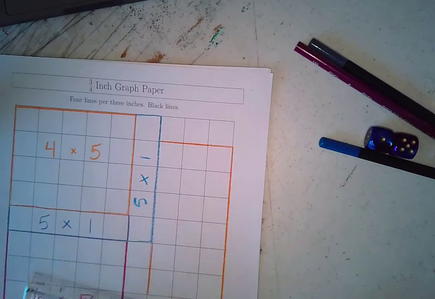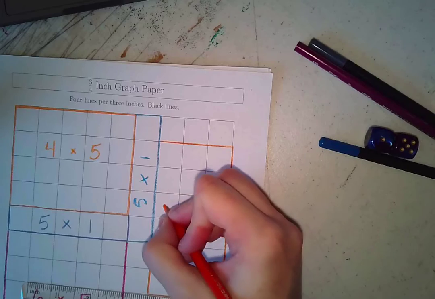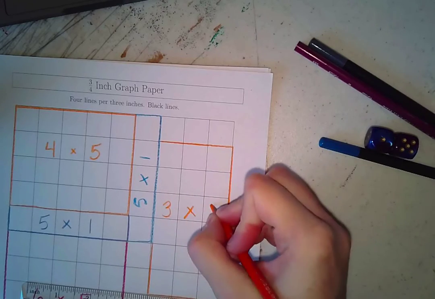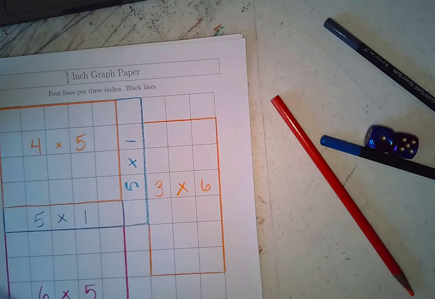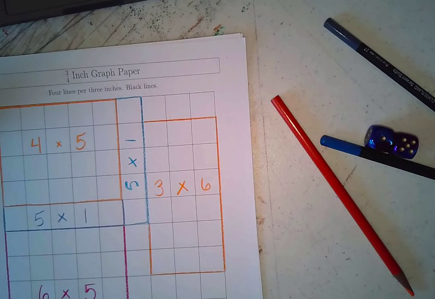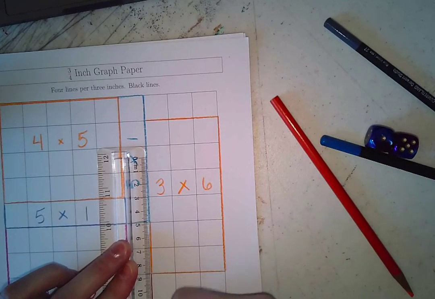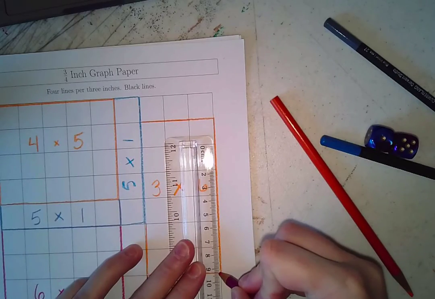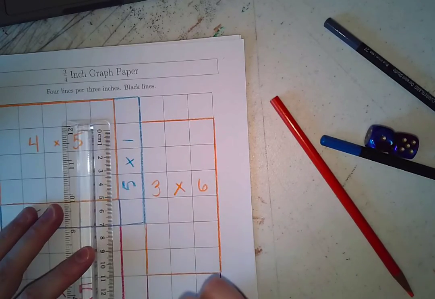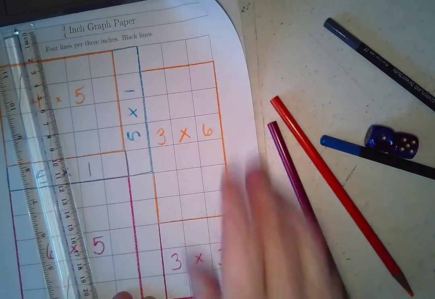Whoop, all the way down. And remember, this one is 3 times 6. So I'm going to write that in. This one was 3 times 6. Okay. Let's say my next one is 3 times 3. Okay, so I've got to be strategic. So I'm going to go 3, 1, 2, 3 times 3 right here. So if I do 3 times 3 right there, 3 times 3.